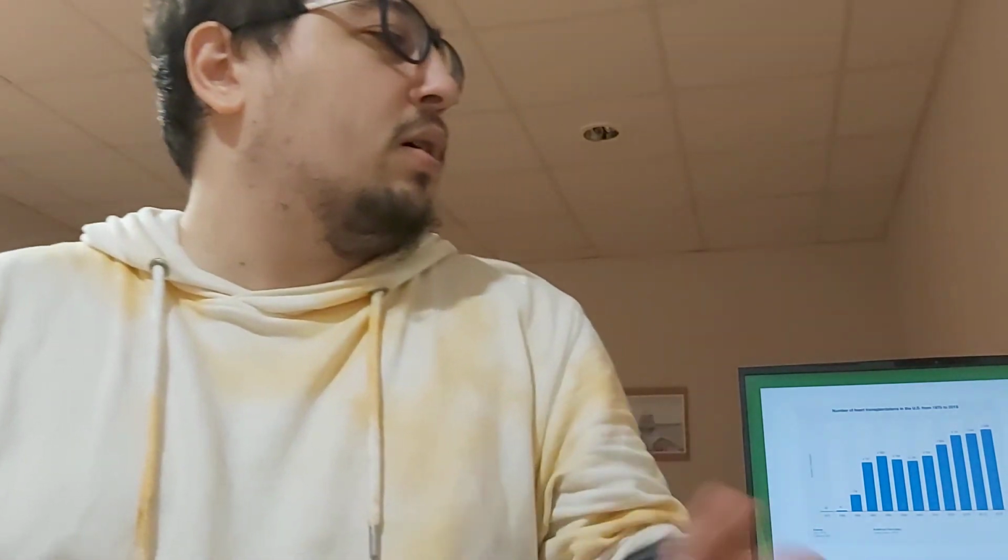This chart tells how many people in the US go through the heart transplantation process, and it will be helpful to know how many people are affected by heart transplantation over the years. That's why I found it interesting and useful.